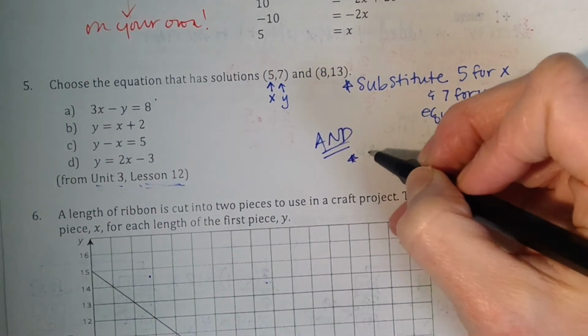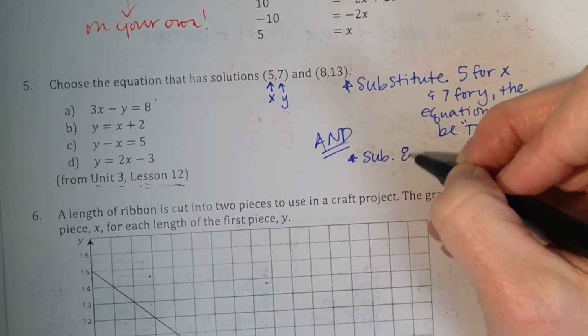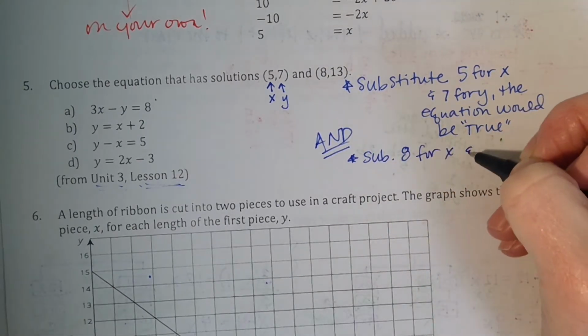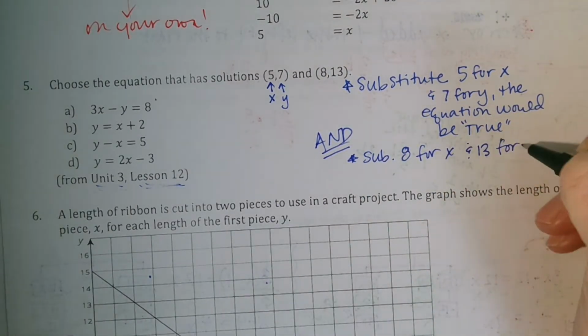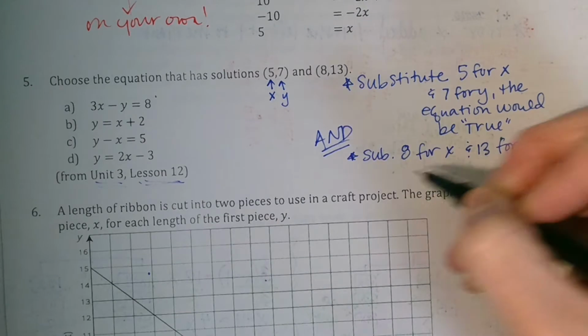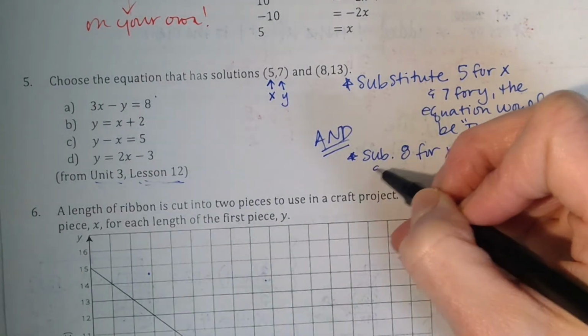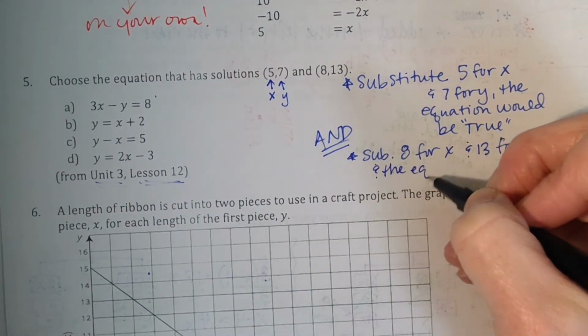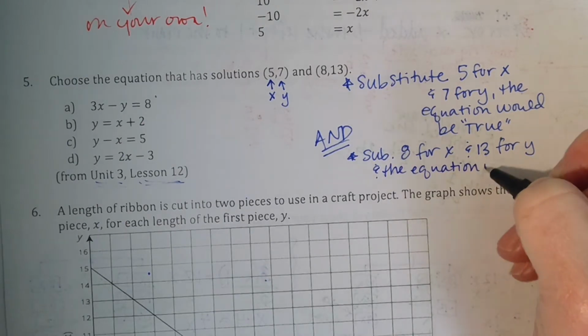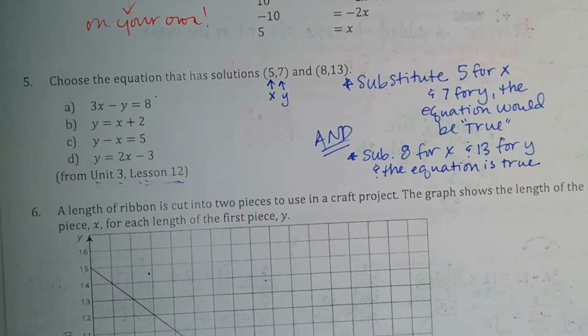And you also have to substitute 8 for x and 13 for y, and the equation is true.